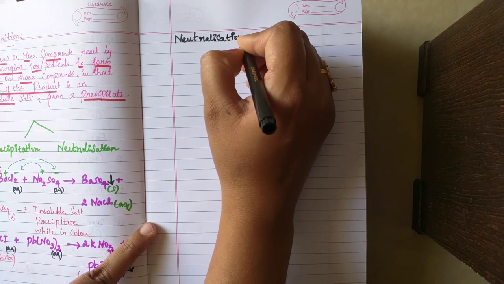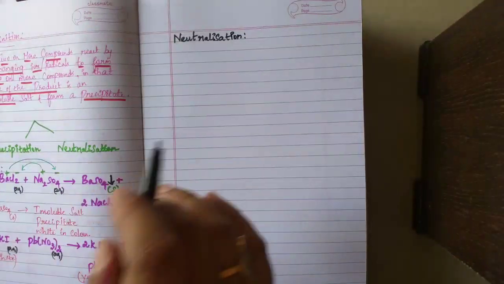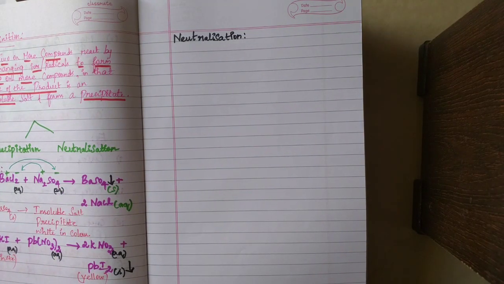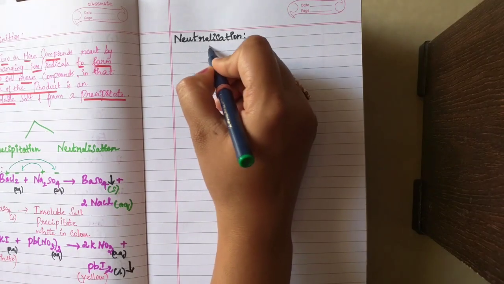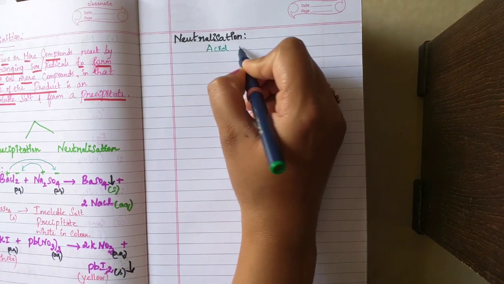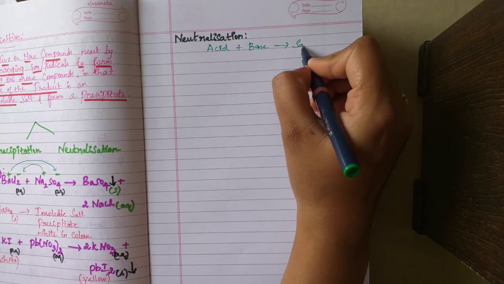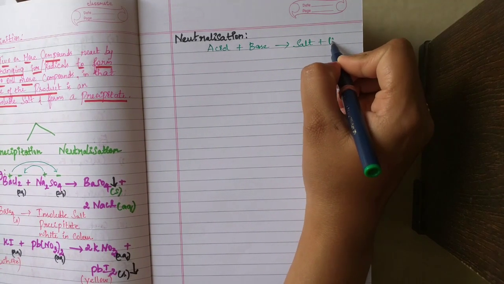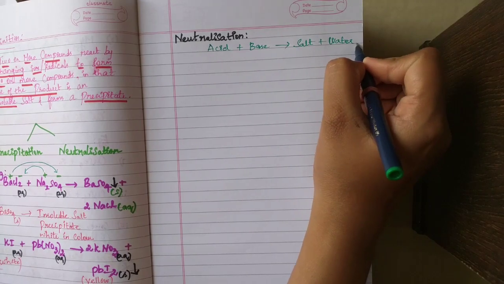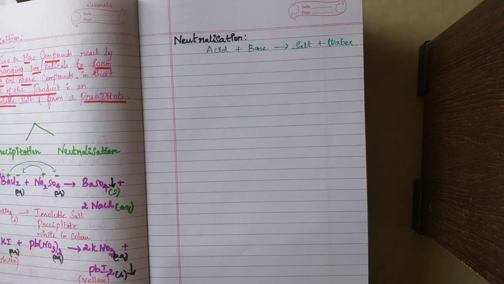So neutralization means it is going to become neutral. Here the best one is this concept, students: when acid plus base gives salt plus water. This is the concept of neutralization.